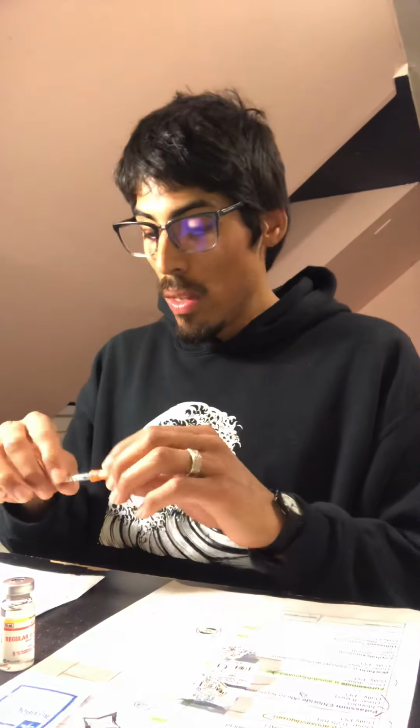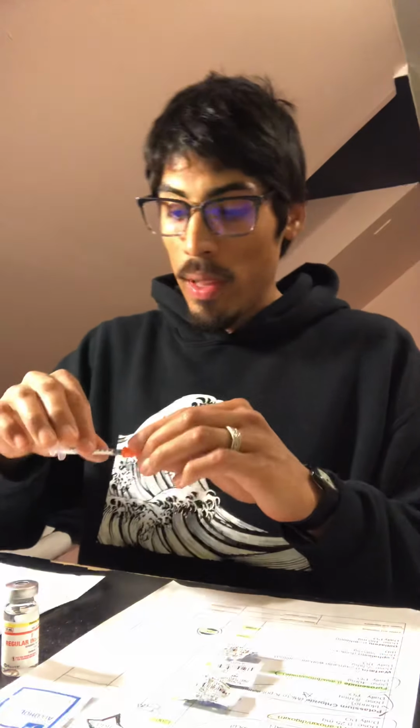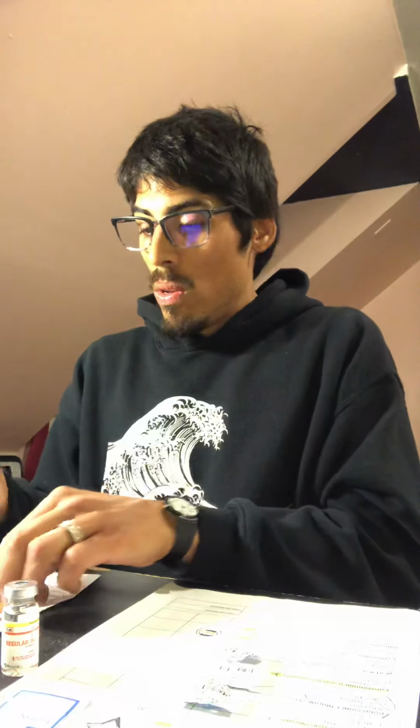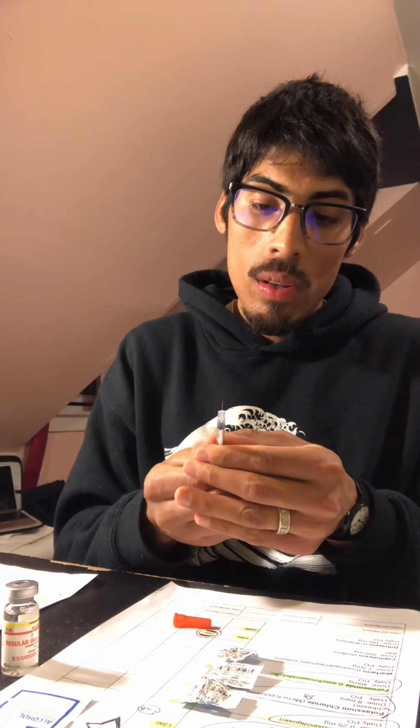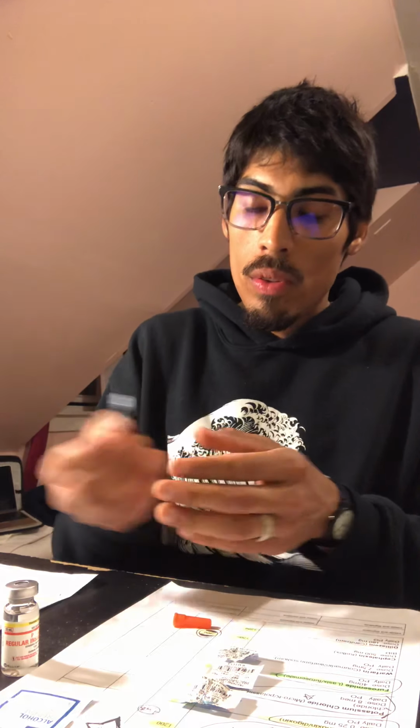Now we're going to go ahead and wipe the top of the insulin, clean it off. You want to wait for that to dry. You want to open up your insulin syringe. You should have drawn the air when it was closed, but draw the air, 4 units.